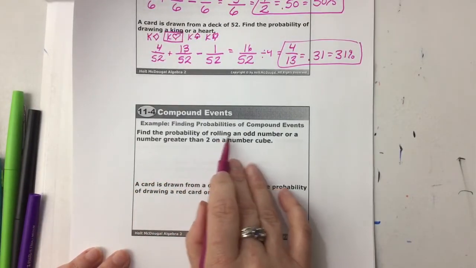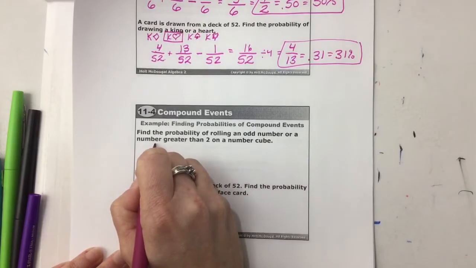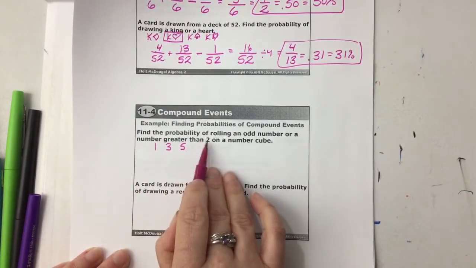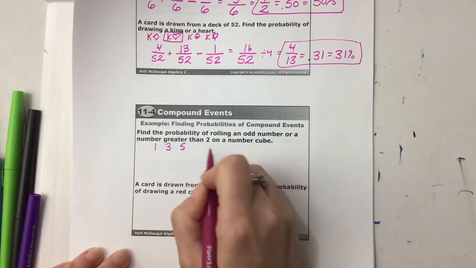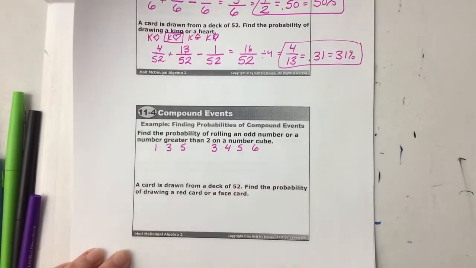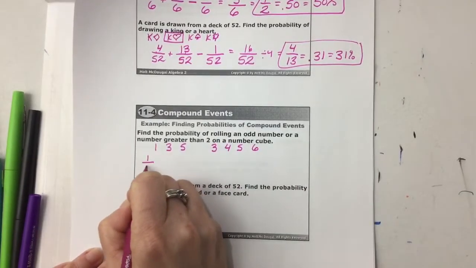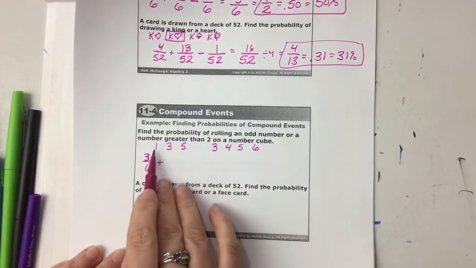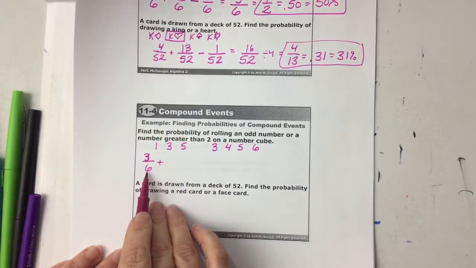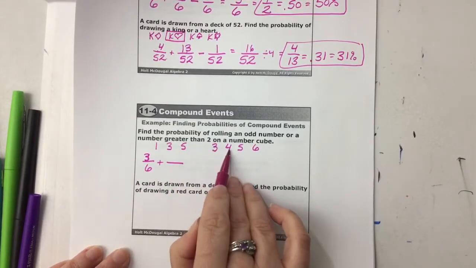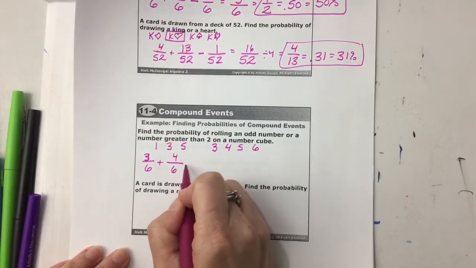Find the probability of rolling an odd number, odd numbers 1, 3, and 5, or a number greater than 2. So you can't count a 2, it has to be greater than 2. So 3, 4, 5, or 6. So the chance of getting an odd number, there are 3 out of the 6 sides. 1, 2, 3 odd numbers out of 6 sides on a number cube. Rolling a number greater than 2, there's 1, 2, 3, 4 out of 6.